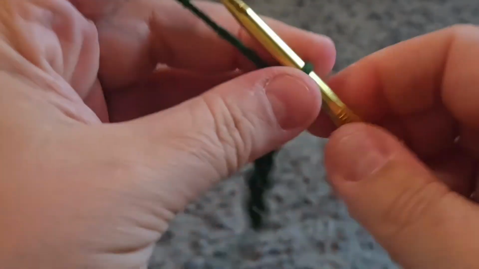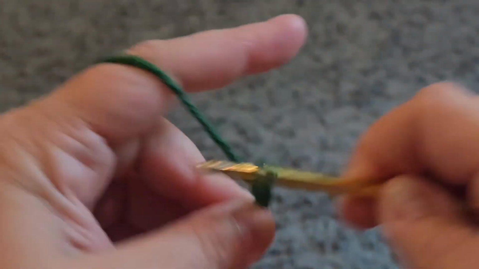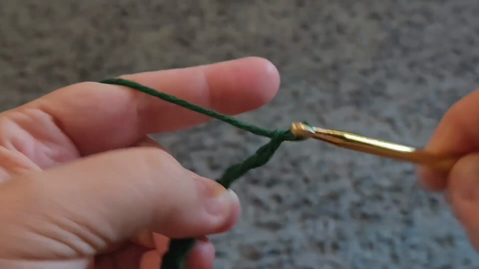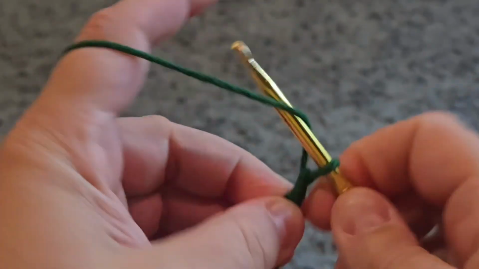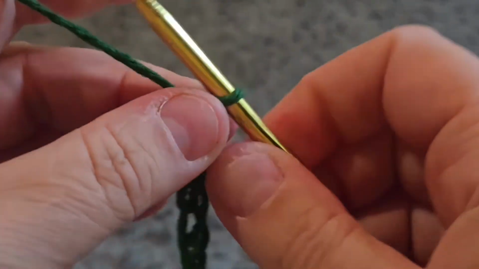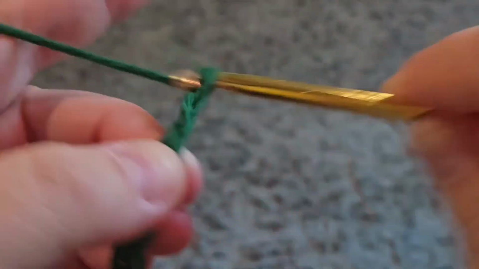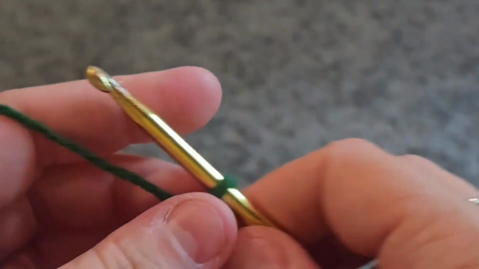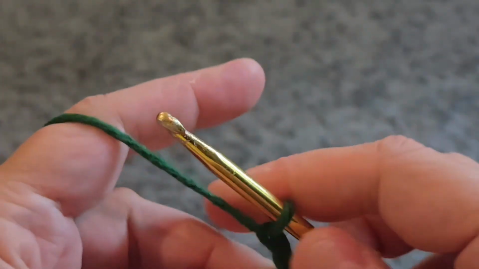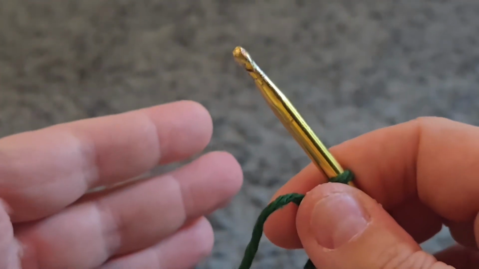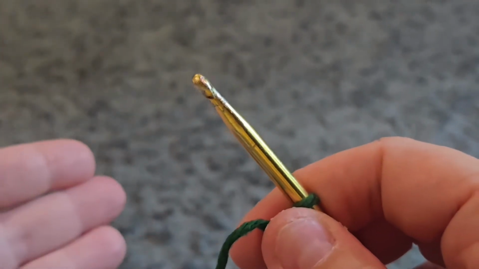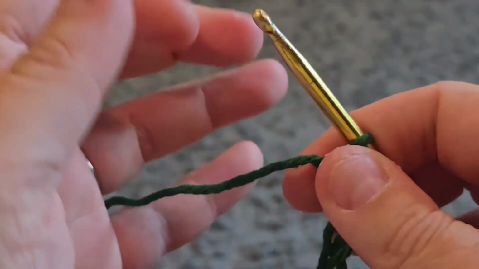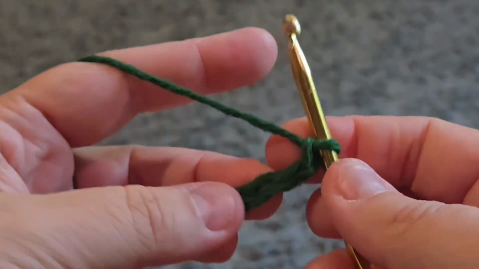The reason is that for the moss stitch to work, whether you're doing a blanket or a pot holder or a scarf or a sweater, it has to be an even number of stitches. Again, we're doing the every other one pattern between the single crochet and the chain. In knitting, you're doing every other one between the purl and the knit stitches. So you have to have an even number of stitches.